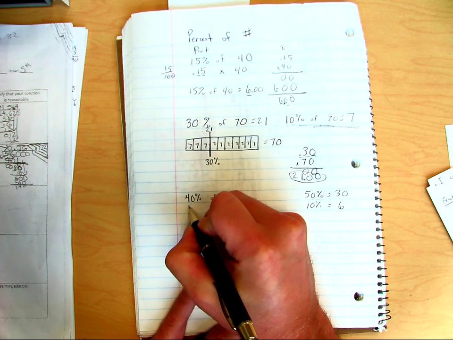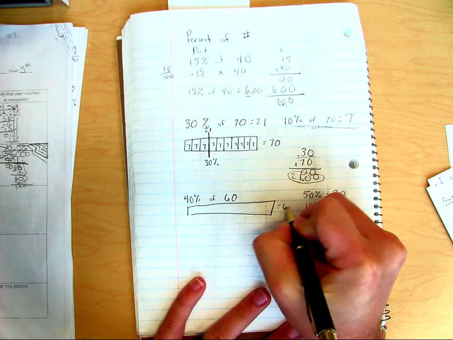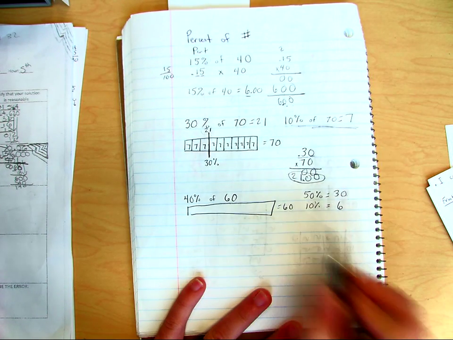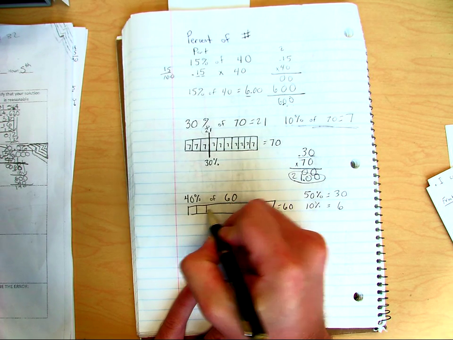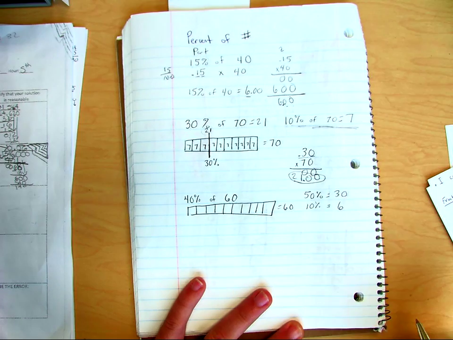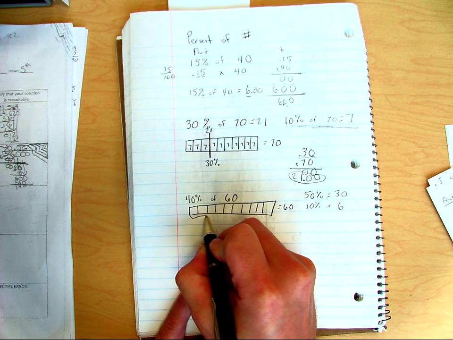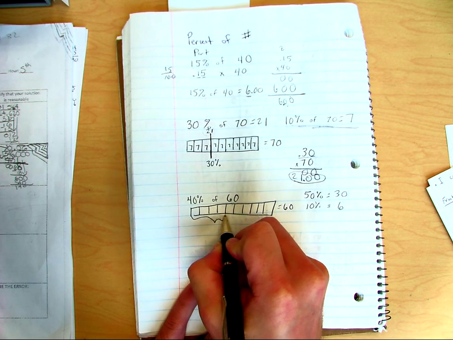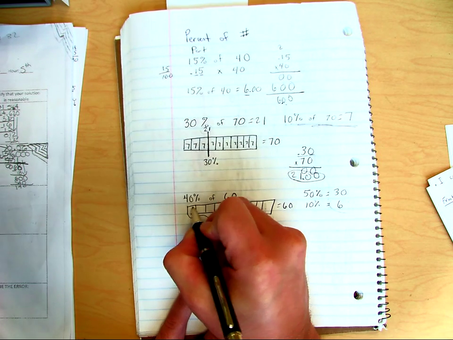If I wanted to do a model, I would say the whole thing is equal to 60. That's 100% of it. Break it into 10 parts. 2, 3, 4, 5, 6, 7, 8, 9, 10. And I need 40%, so that's 2, 3, 4, right there. So each box is 10%, which is worth 6.